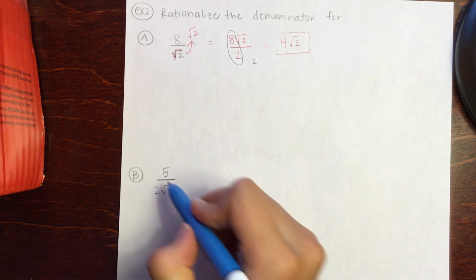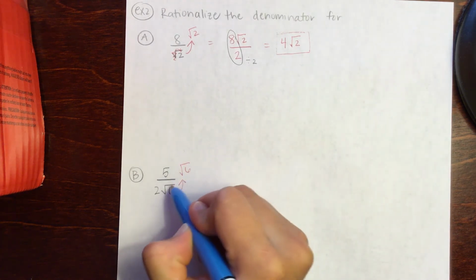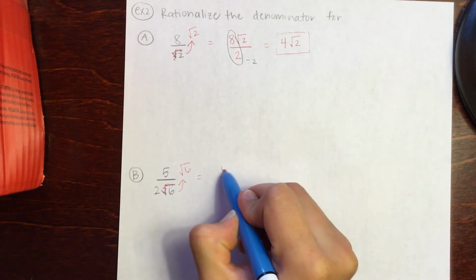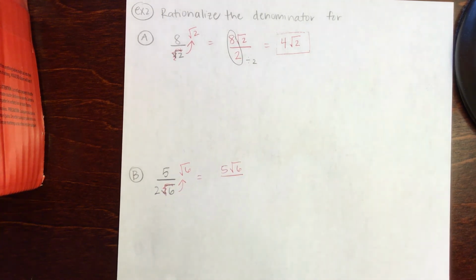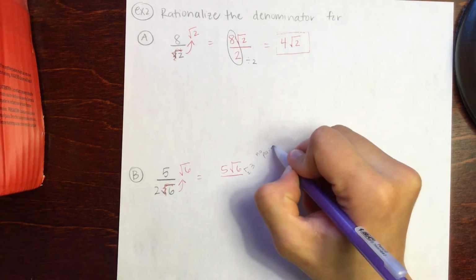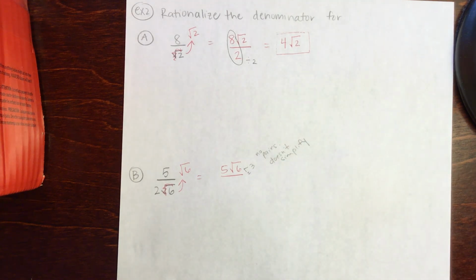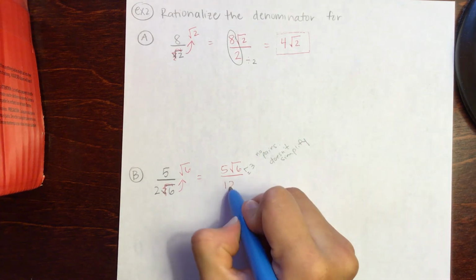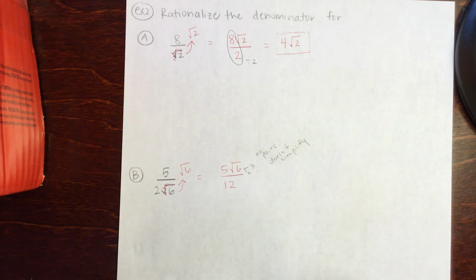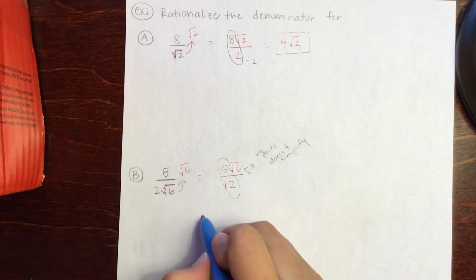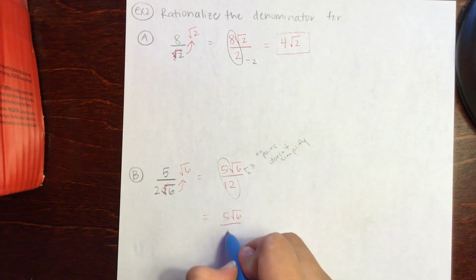And last example, bring your square root to the top, drop the symbol in the bottom, multiply across the top, and simplify your square root if you can. Multiply across the bottom. Can you simplify this fraction? No, there's not a number that I can take out of both numbers. So my final answer is just the 5 square root 6 over 12.